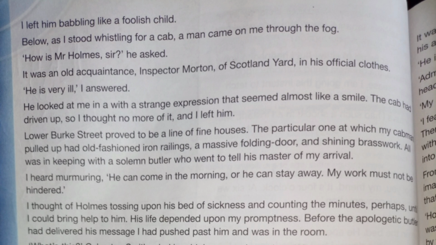So Lord Burke Street proved to be a line of fine houses. The particular one at which my cabman pulled up had old-fashioned iron railings, a massive folding door, and a shining brasswork.